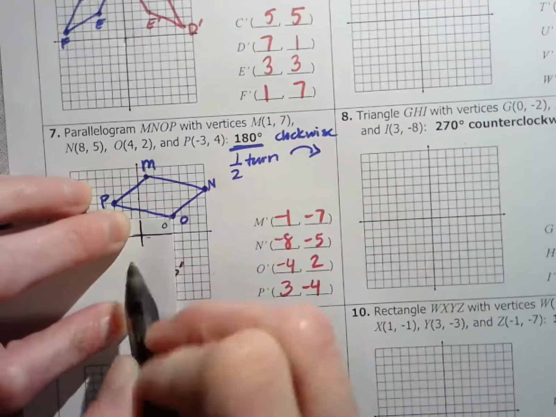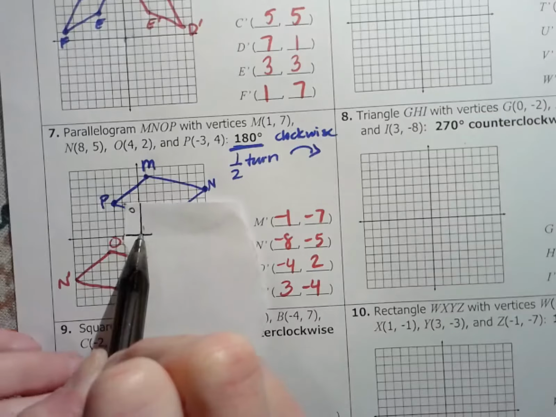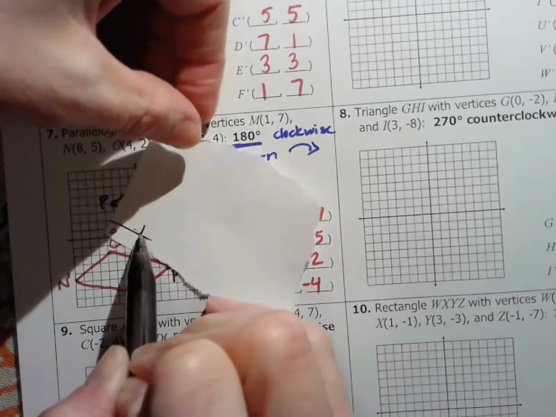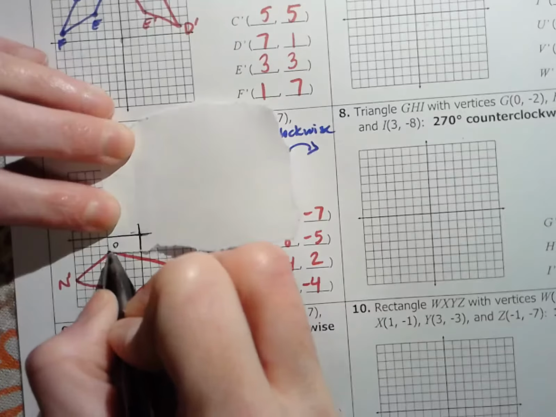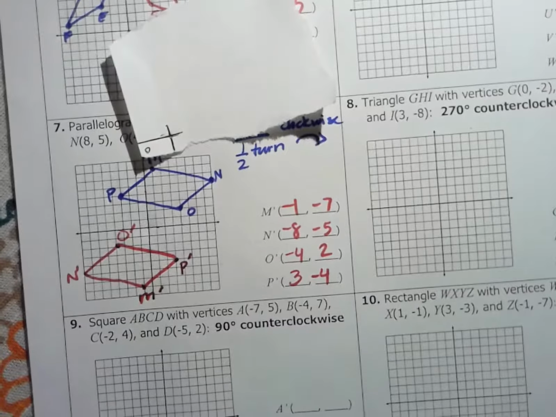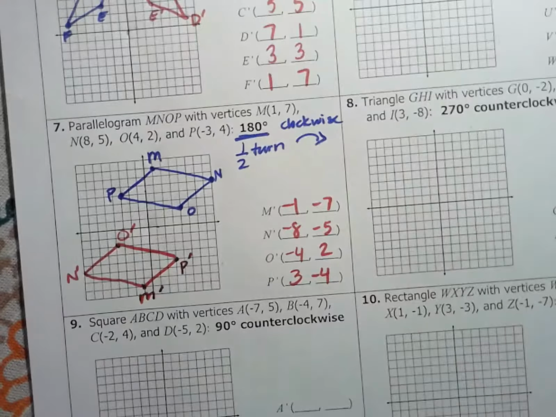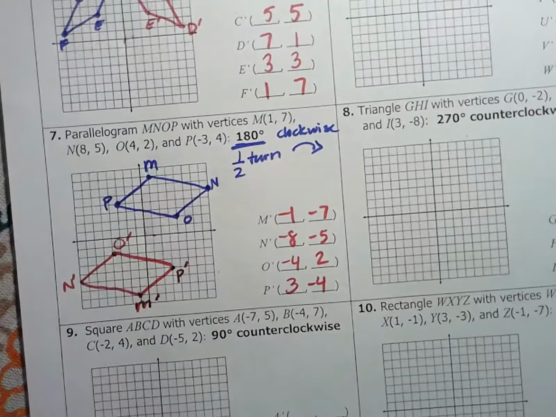And that's going to be O. Put my pen, turn it once, turn it twice till everything lines up. And look at that. There's O right in the corner. O prime. Again, that's a backup plan. Hopefully you have tracing paper. If you don't, this is a way you can do that. And that's it.